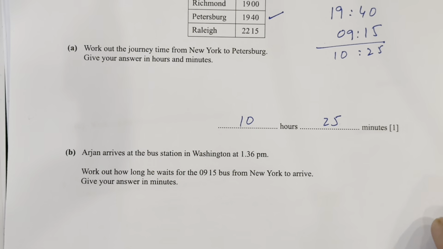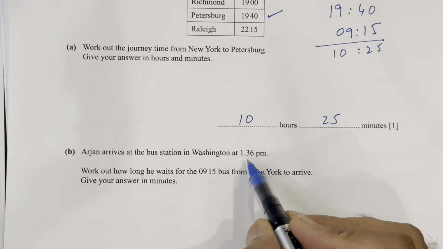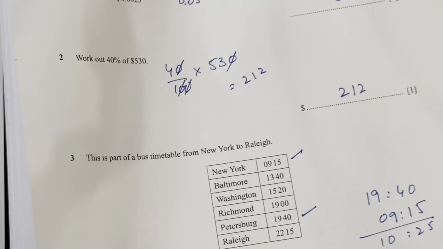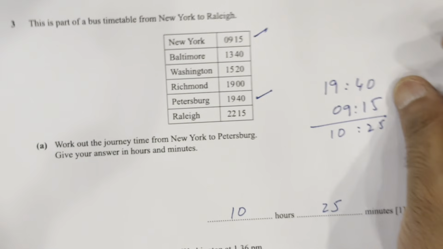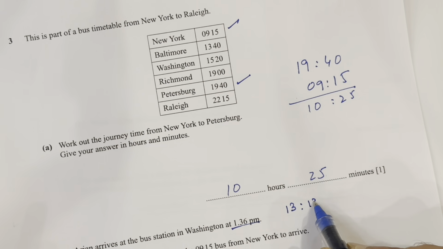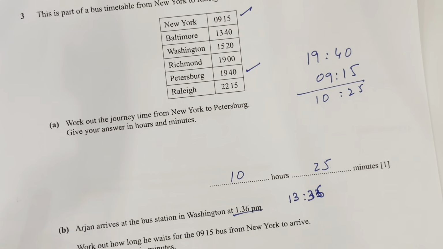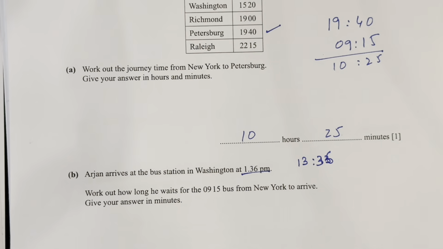Arjun arrives at the bus station in Washington at 1:36 p.m. First change this p.m. time into the 24 hour system. Why am I changing into the 24 hour system here? Because every timing is given in the 24 hour system. So 1:36 plus 12 is going to be 13:36. Whenever it is PM, we have to add 12 hours. Work out how long he waits for the 9:15 bus from New York to arrive. Give your answer in minutes.